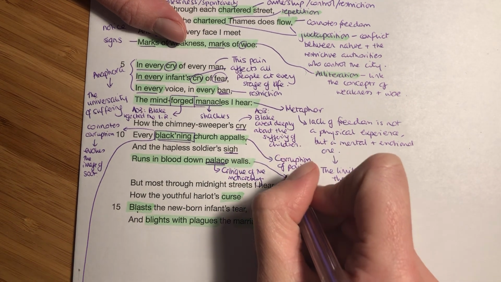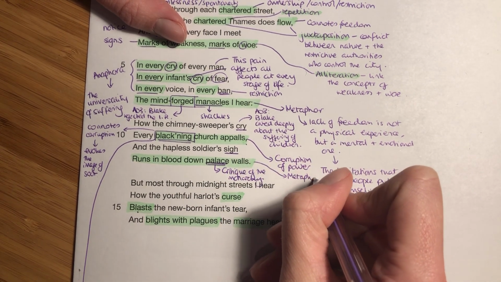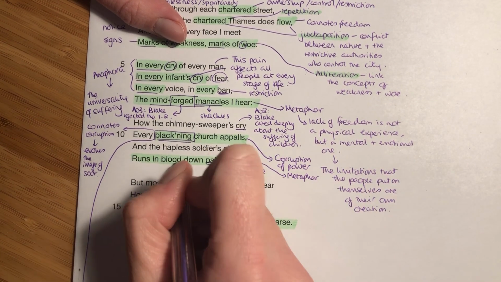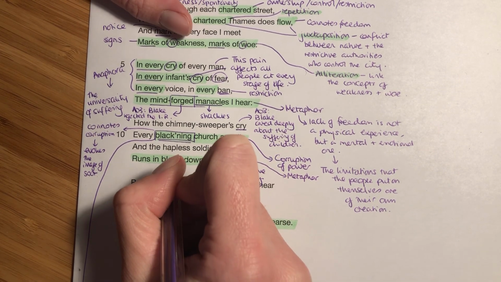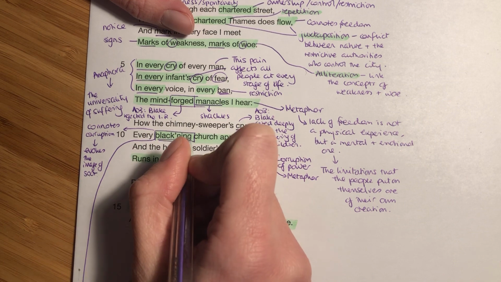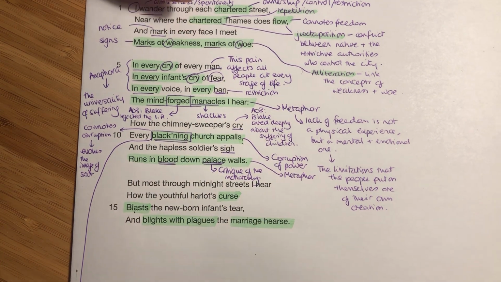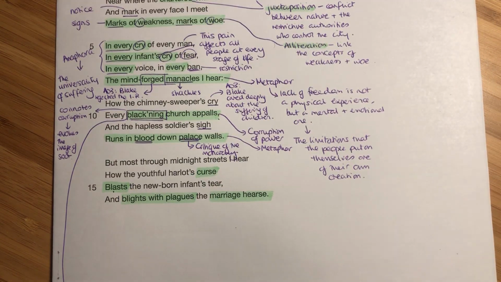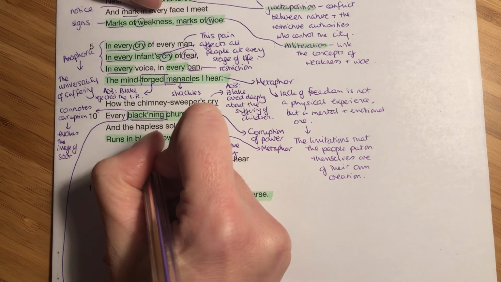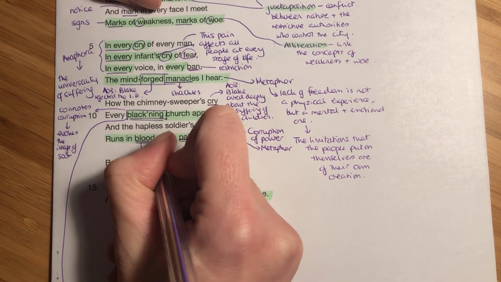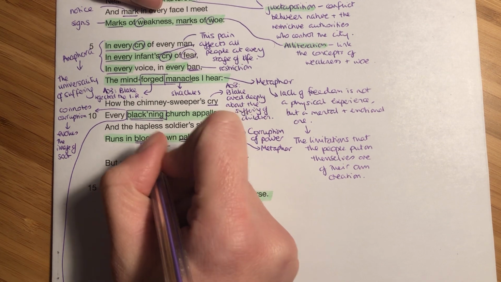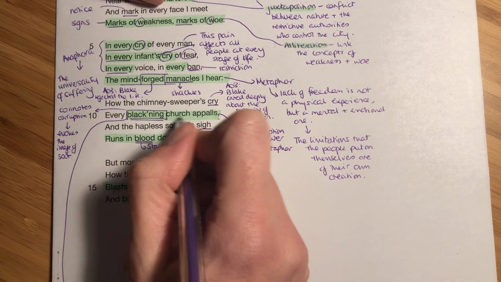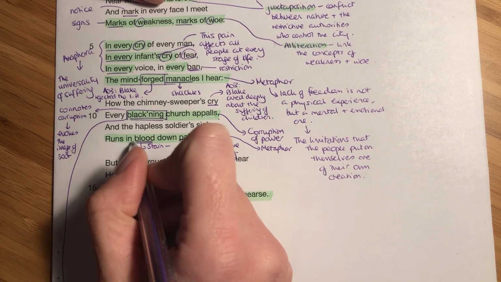So again, Blake uses a metaphor here to convey this idea, the idea that the sigh can transform and run in blood. And he uses that blood much as he uses this word blackening. It's as though the blood of the soldier stains the walls of the palace. So again, it's that image of a stain, and it's that mark of shame, this time not on the church's walls, but on those of the palace.